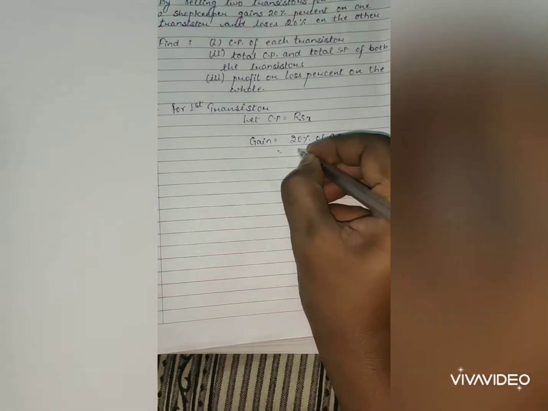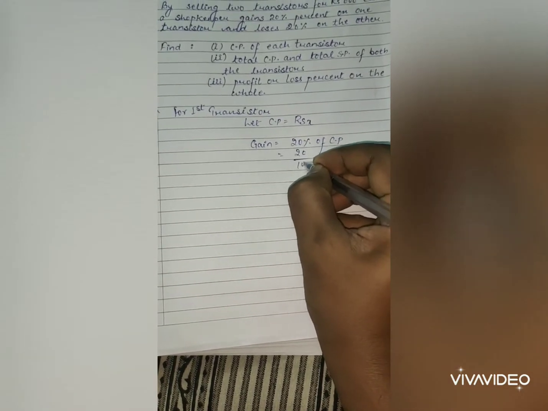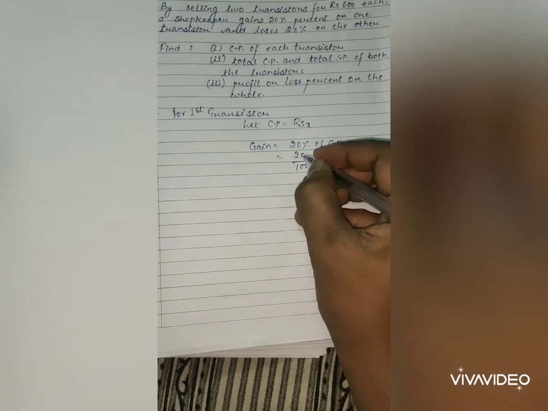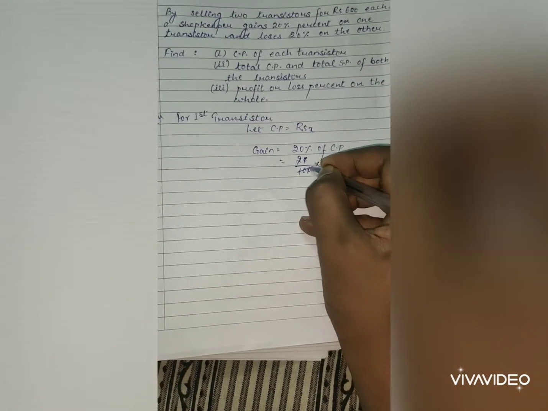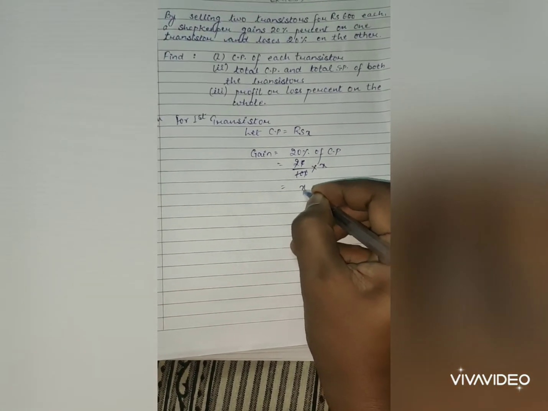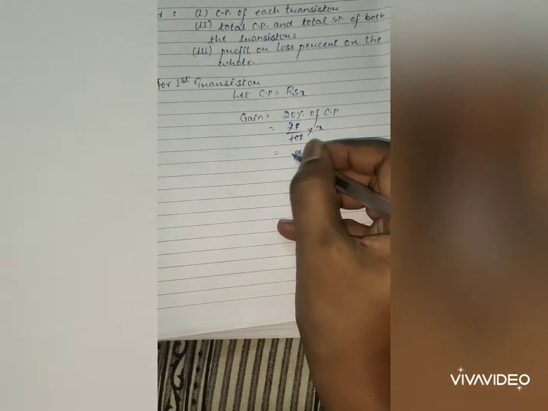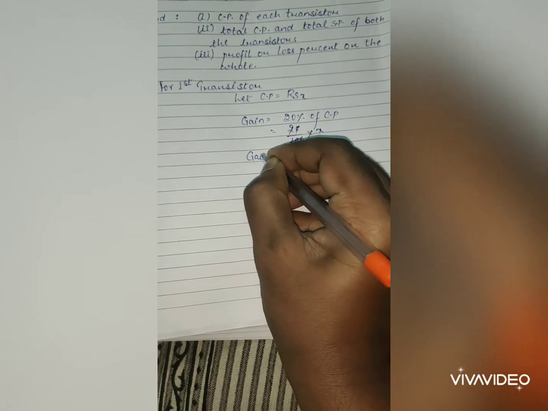So 20 upon 100 into X. Clear? This will be X upon 5, and from here you have got the gain.